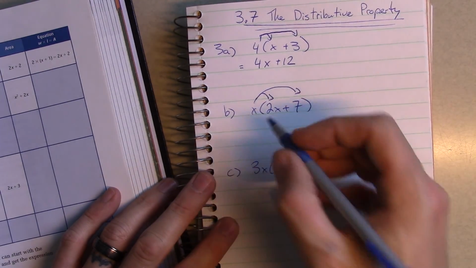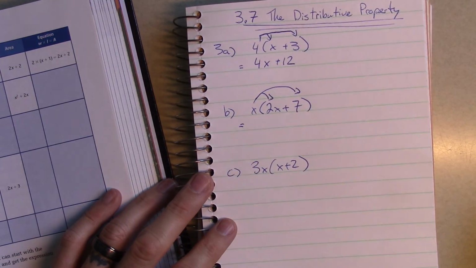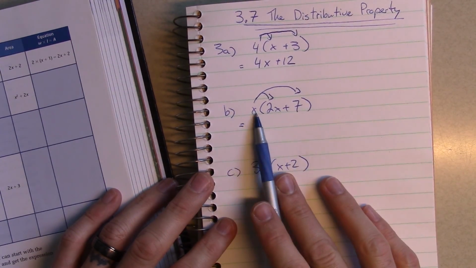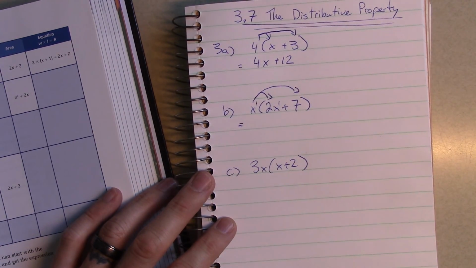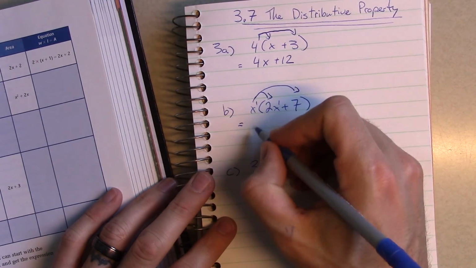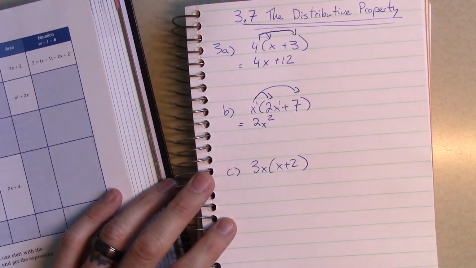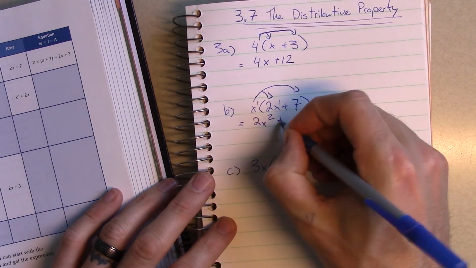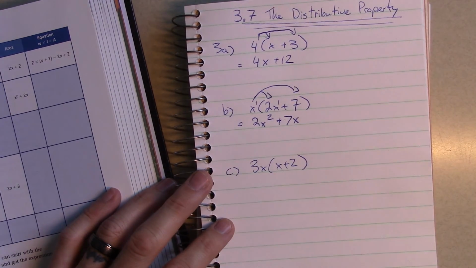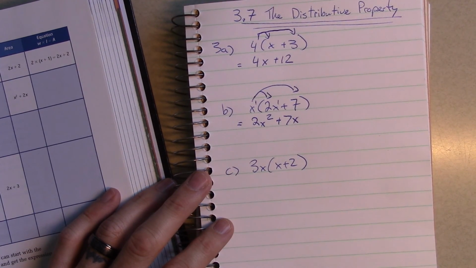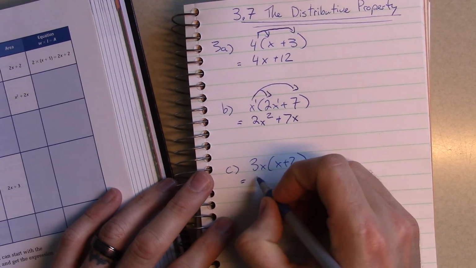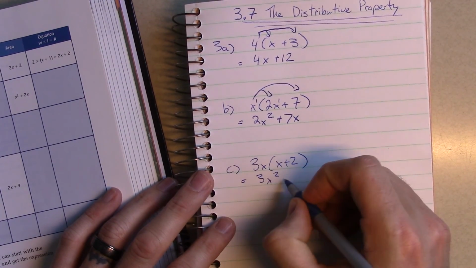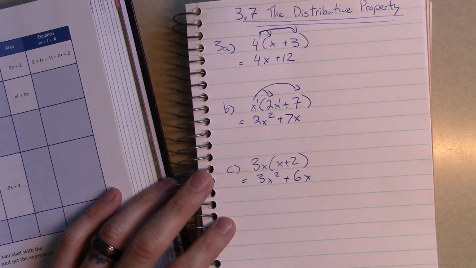So here we have x times 2x. Remember when we multiply variables, it's kind of like an exponent law where we see those invisible ones add. So this becomes 2x squared plus 7x. Any questions about either of those? Okay, finally the last one, 3x times x, 3x squared plus 6x.